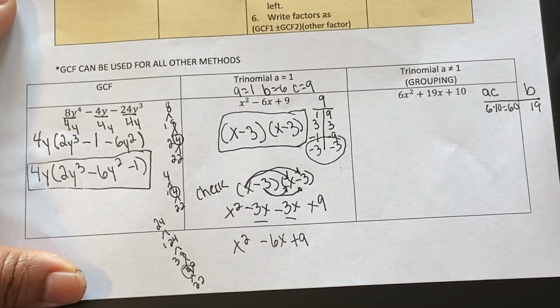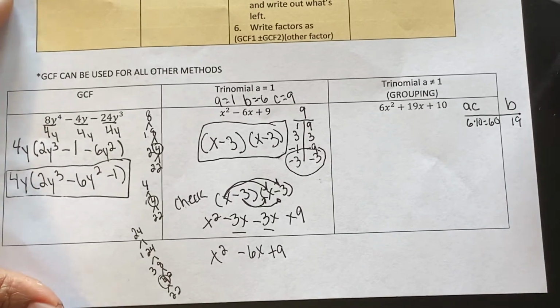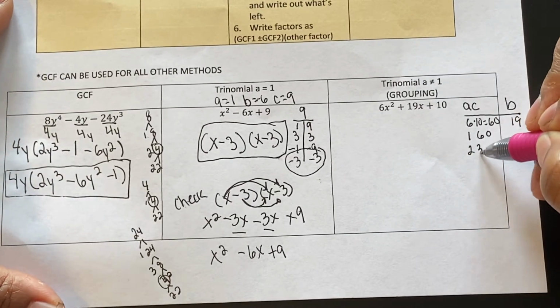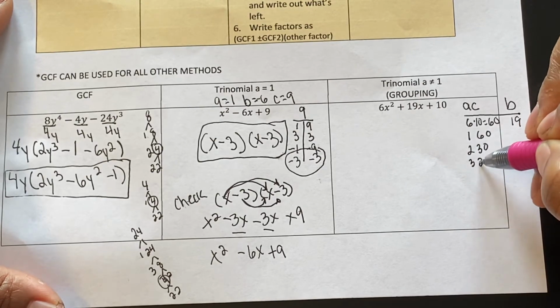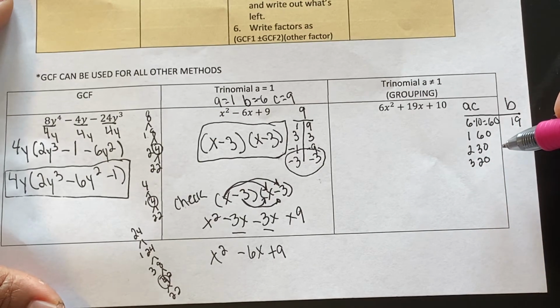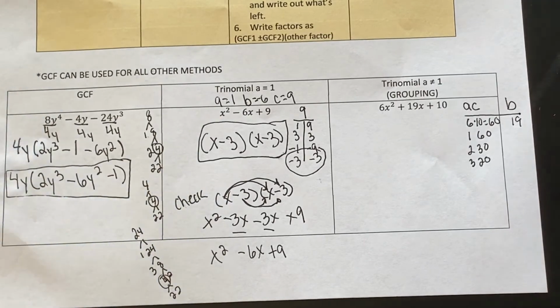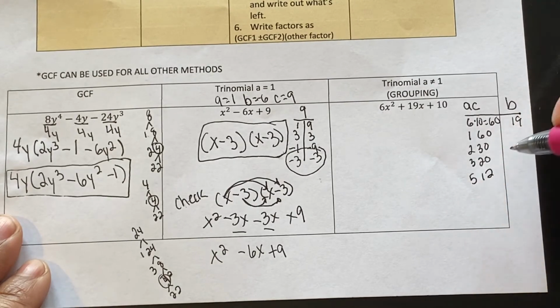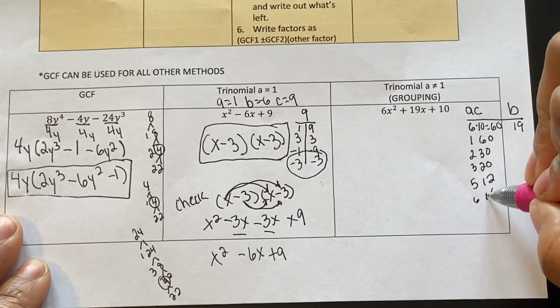Let's write out the factors of 60. 1 and 60, 2 and 30, 3 and 20, 5 and 12, 6 and 10.